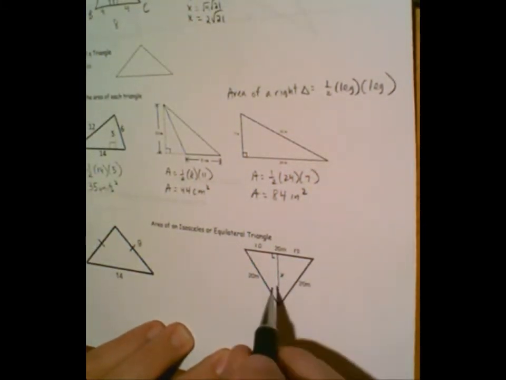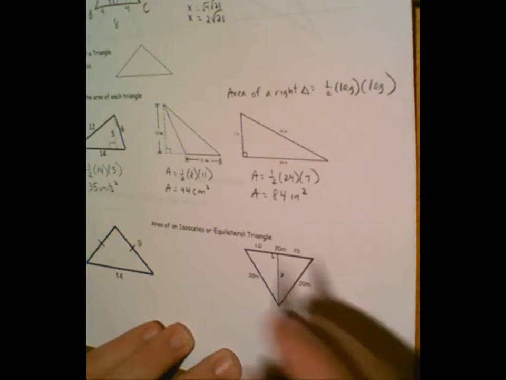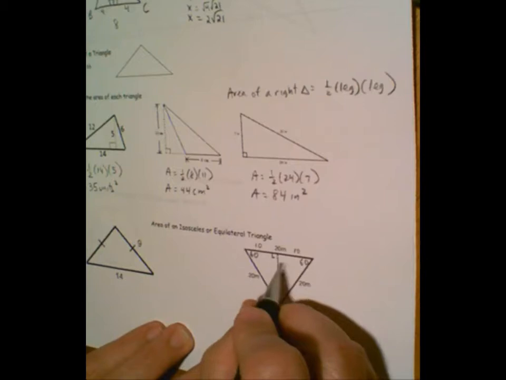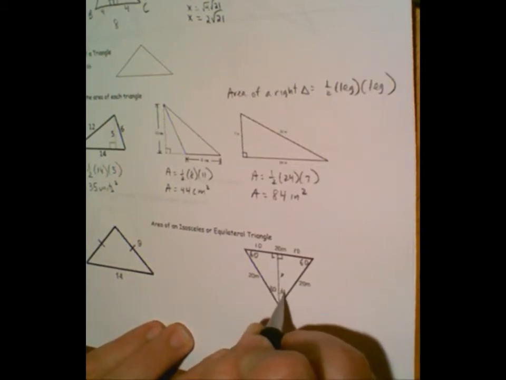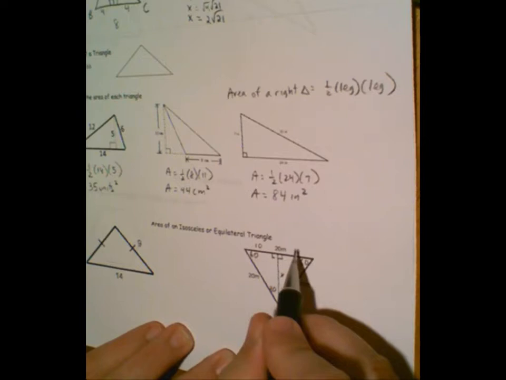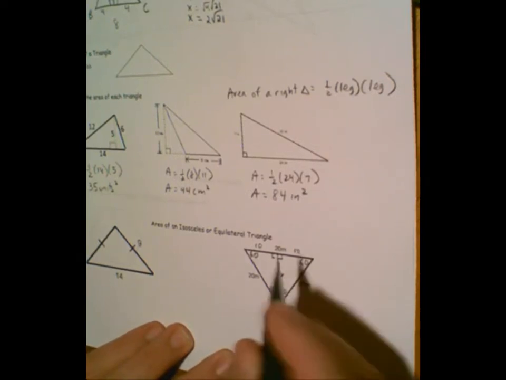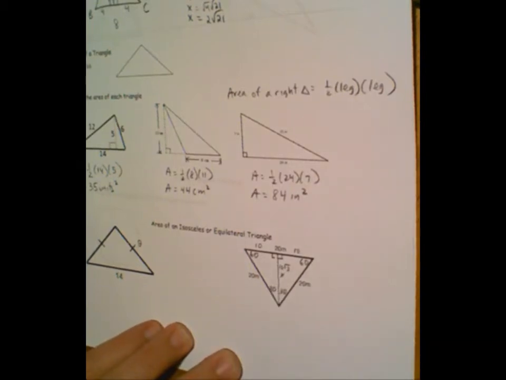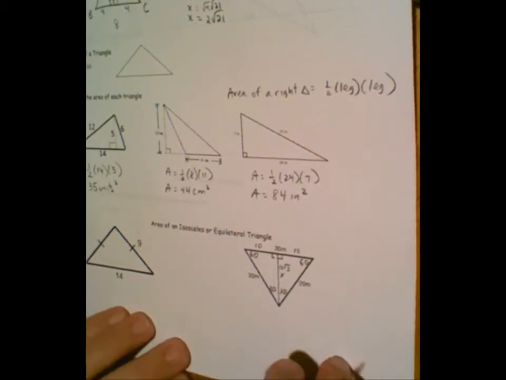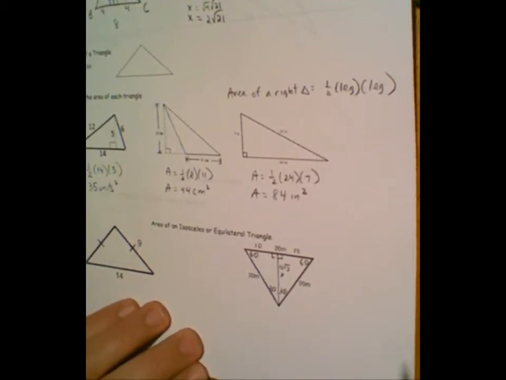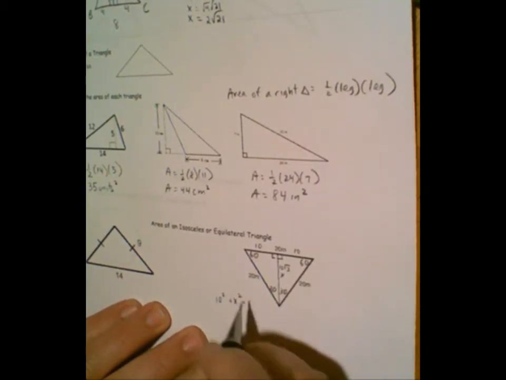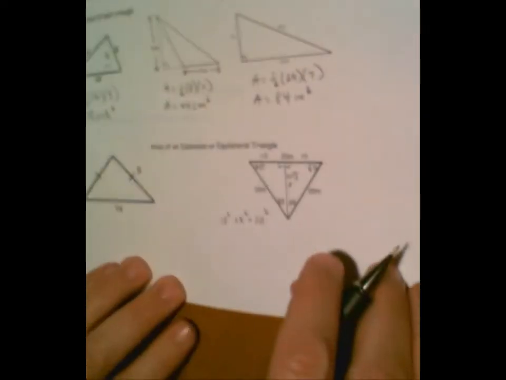Now, some people might realize it's a 30-60-90 triangle, because if this is an equilateral triangle, that'd be 60, 60, and 60, and if that's 90 and 90, that's 30 and 30. So if opposite 30 is 10, opposite 60 is 10 rad 3. If you didn't know that, you would do the Pythagorean theorem, and you would still end up with 10 rad 3. Okay? So you would end up with 10 squared plus x squared is equal to 20 squared, right?